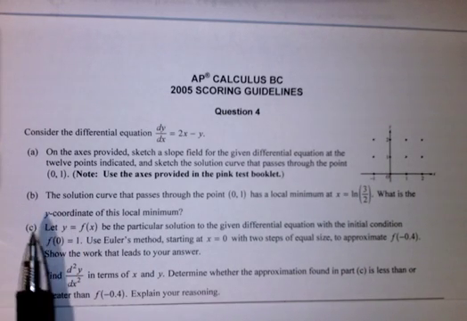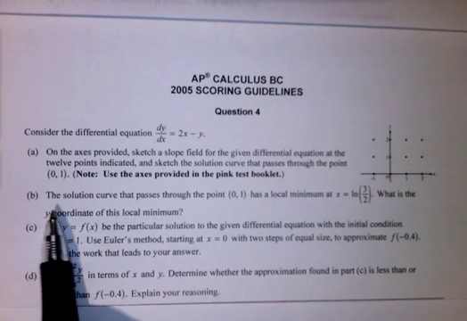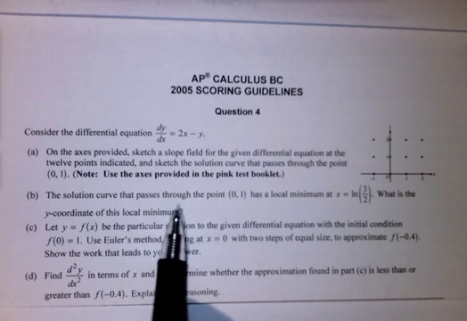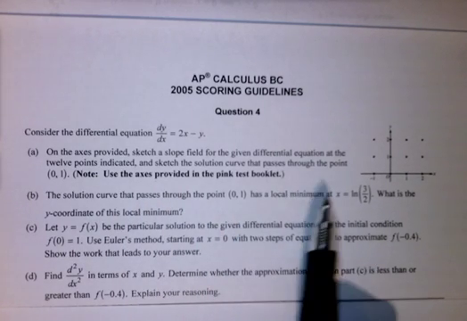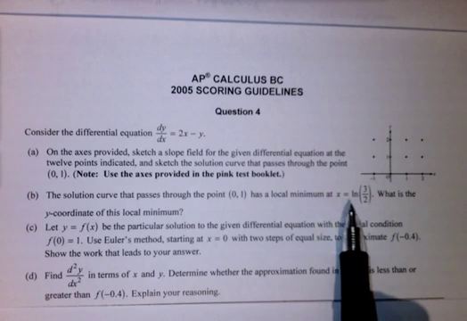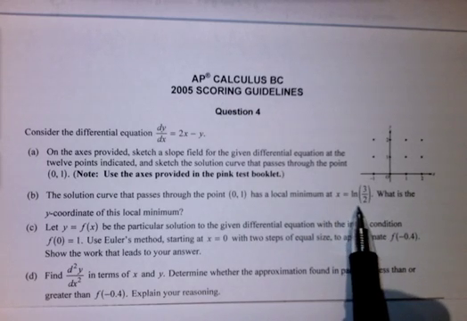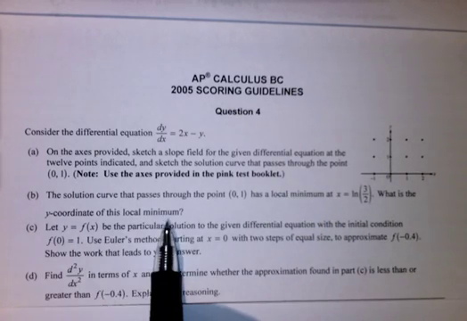Now, let's look at part B. It says, the solution curve that passes through the point (0, 1) has a local minimum at x equal to natural log of 3/2. What is the y-coordinate of this local minimum?